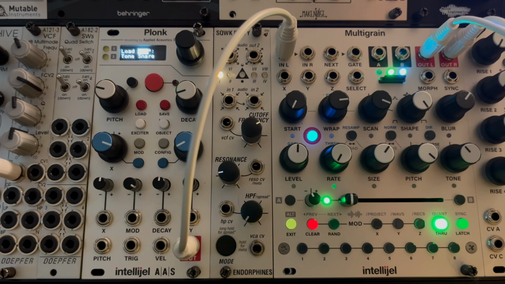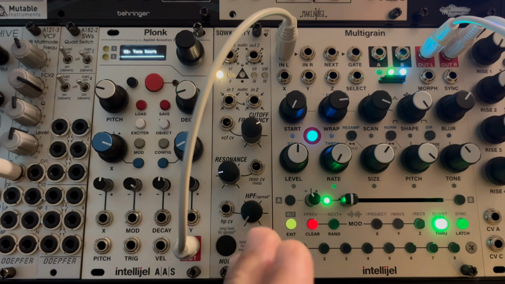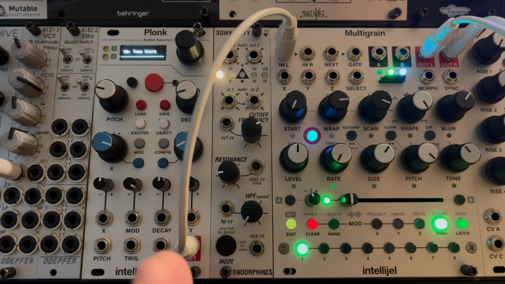All right, so let's say you're trying to record a sample and you have a sequence going, and you try to press play and then press record on the Multigrain at the same time. I can tell you from experience, it's never going to work out. It never is on time, and when you have a big project or set going, time and syncing things is crucial. So that's where threshold recording comes in handy.